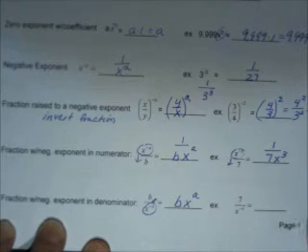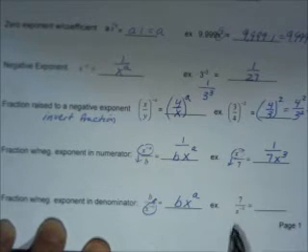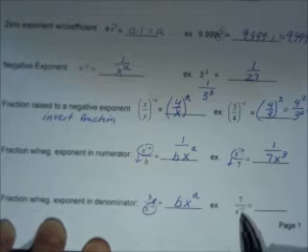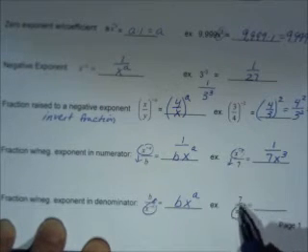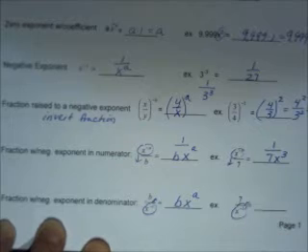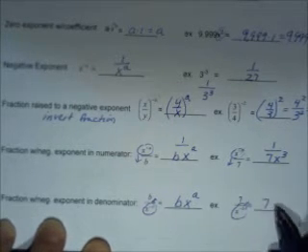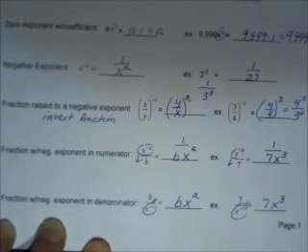Oh, I should have done the example first. Actually, you could do the example. Go ahead, stop the video for a minute. Okay, so this negative exponent is going up into the numerator as 7x to the positive 3.